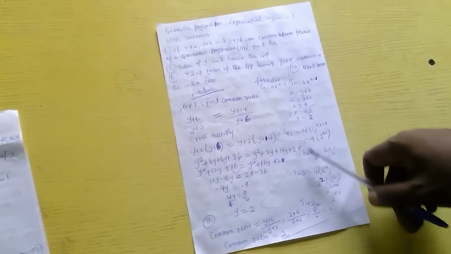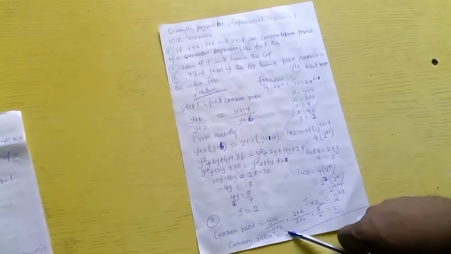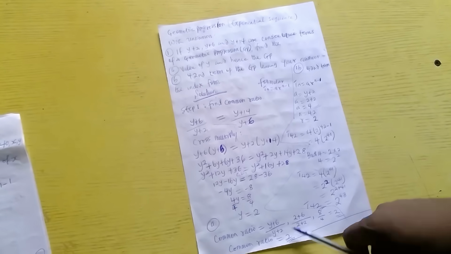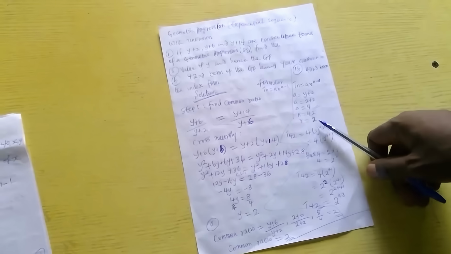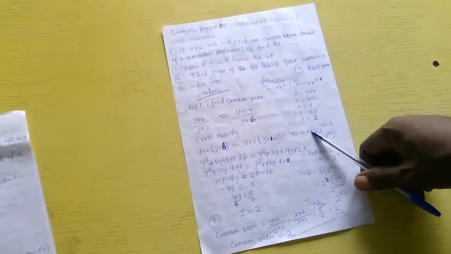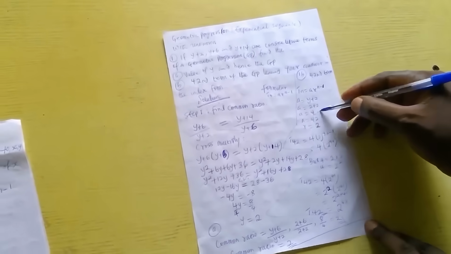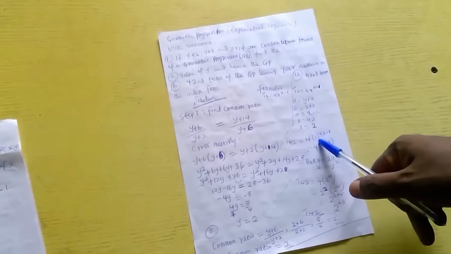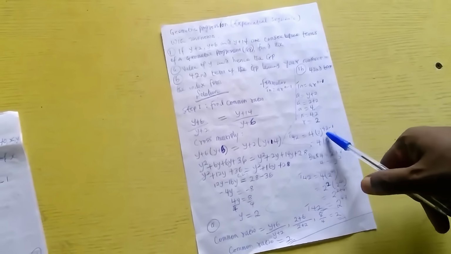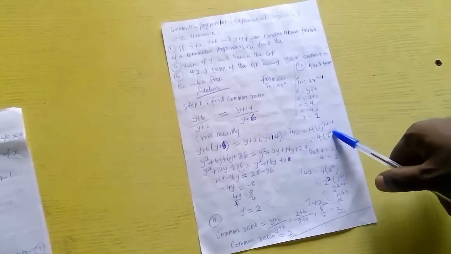The number of terms you are looking for is 42. The common ratio, we have already solved it here. The common ratio here is 2. So go back to the analysis. The first term that we have seen in our calculation is 4. So you just say 4, common ratio 2, 2 raised to 42 minus 1, following the formula. 42 minus 1 is 41.